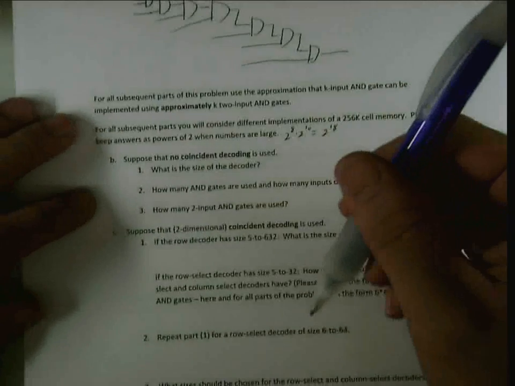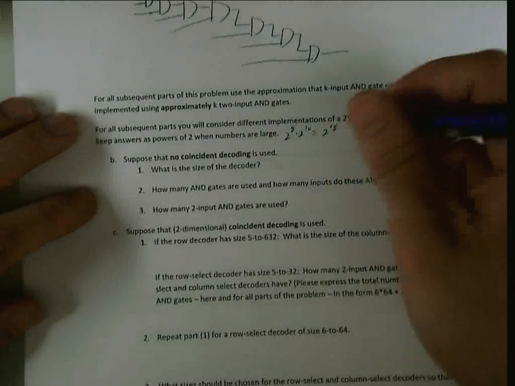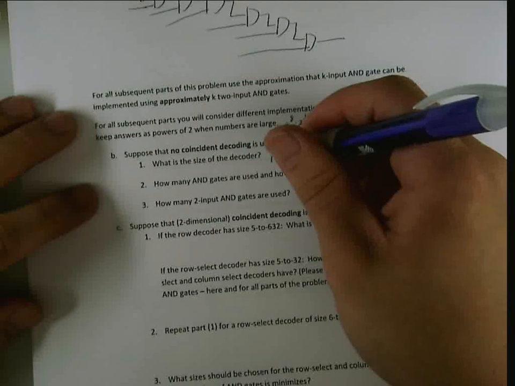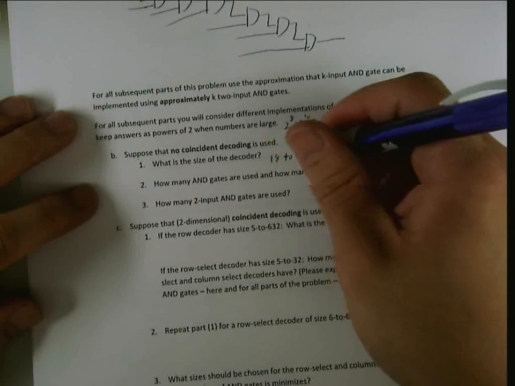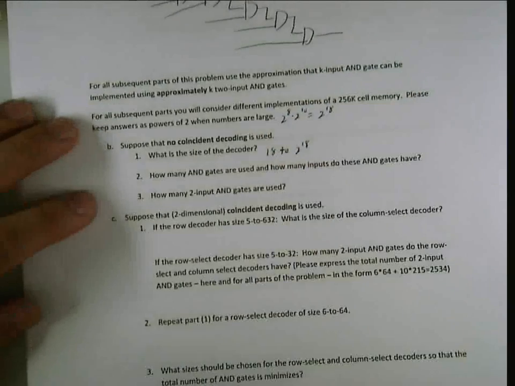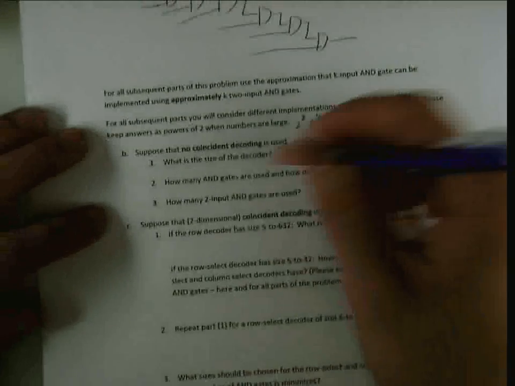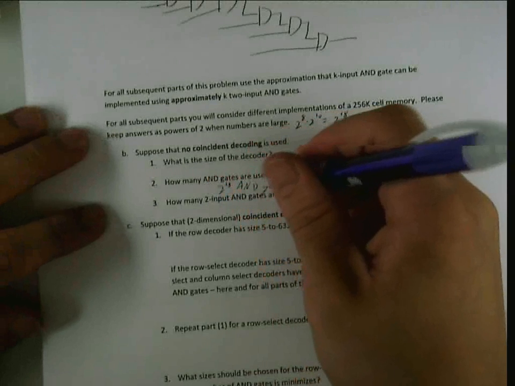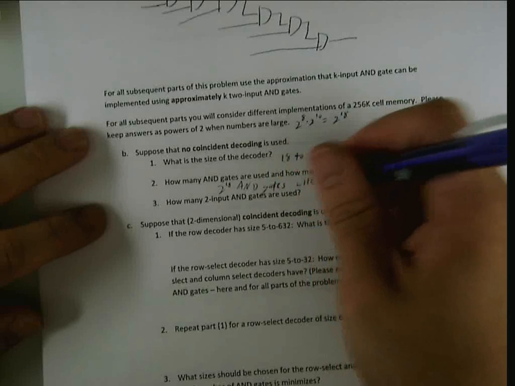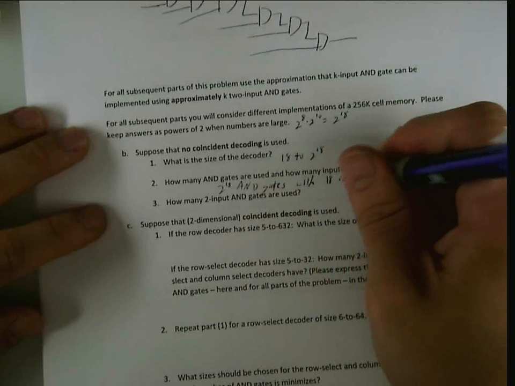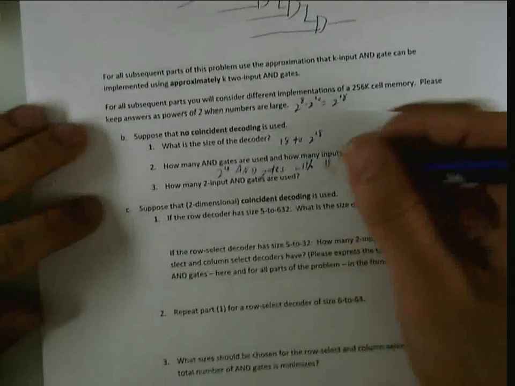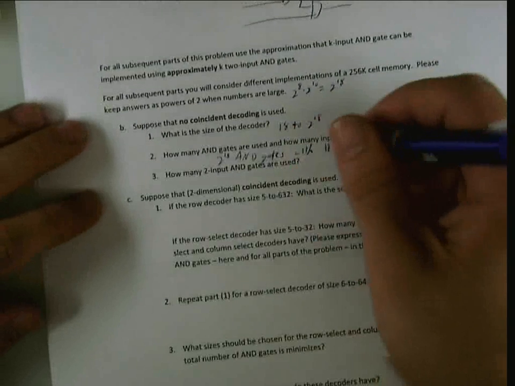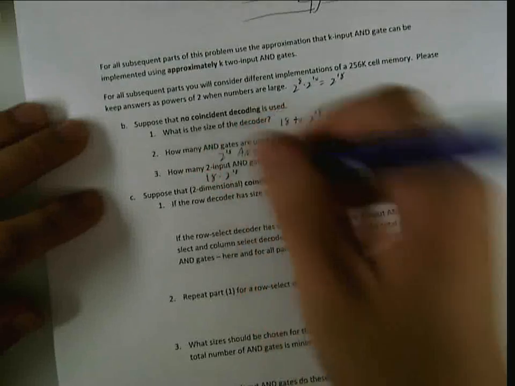So, suppose that no coincident decoding is used. What is the size of the decoder? Well, if this is a 256K by 1, the size of the decoder will be 18 to 2 to the 18th. How many AND gates are used and how many inputs do these AND gates have? We will have 2 to the 18th AND gates with 18 inputs. So how many 2-input AND gates are used? Essentially these are 18 2-input AND gates, so this is just 18 times 2 to the 18th.